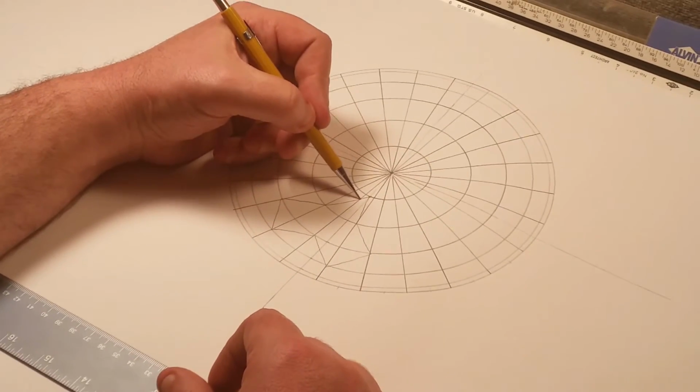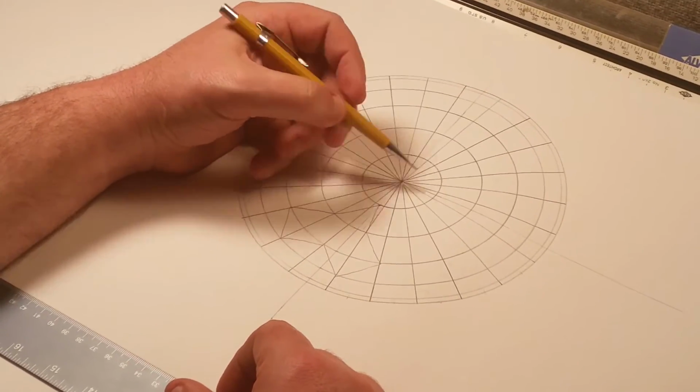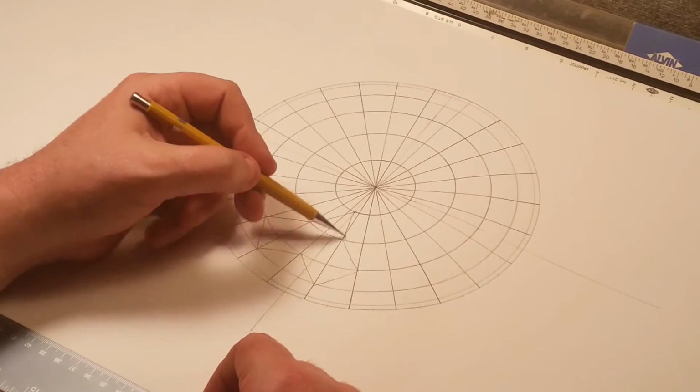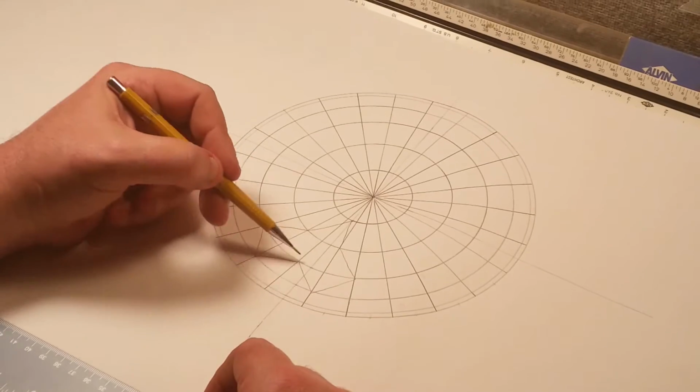So we'll have to cross over this line. That's going to be tricky to figure out, but we can do it. I'll show you how. But that is the landmass on our world.